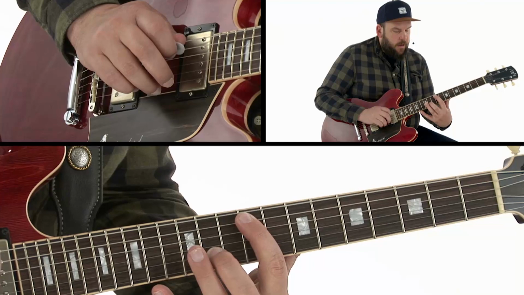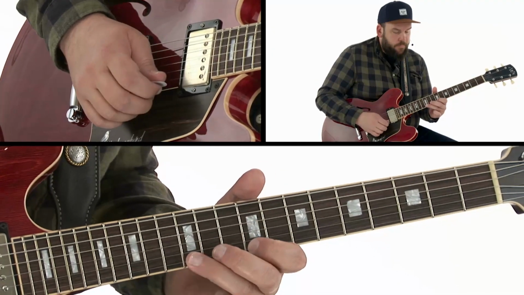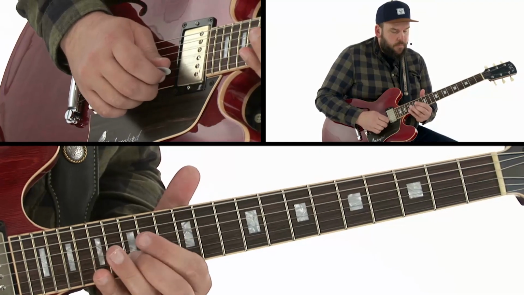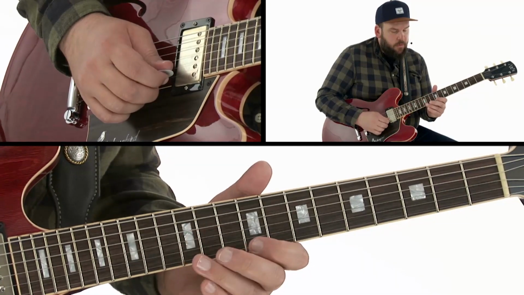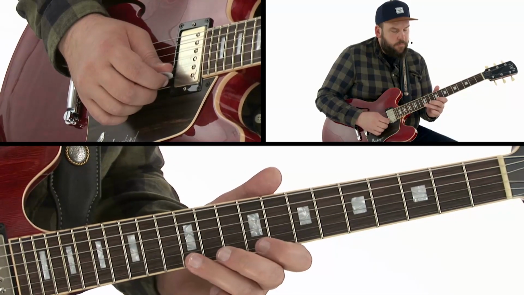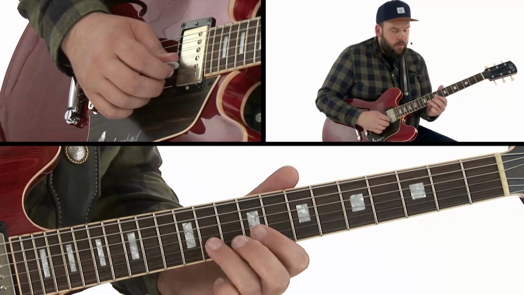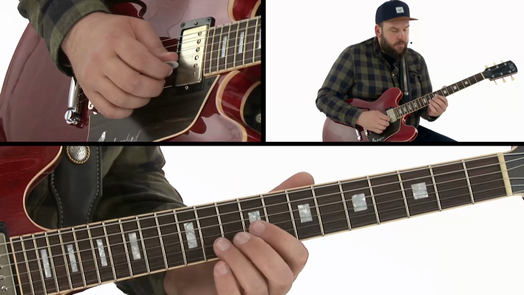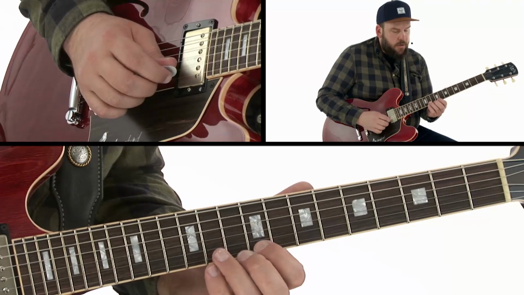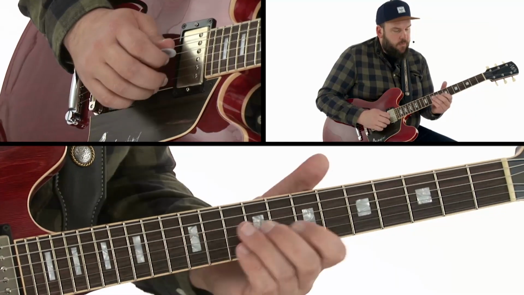And then that again is diminished, right? So right there, all minor thirds. So a diminished arpeggio built off the 3rd of this F sharp chord.